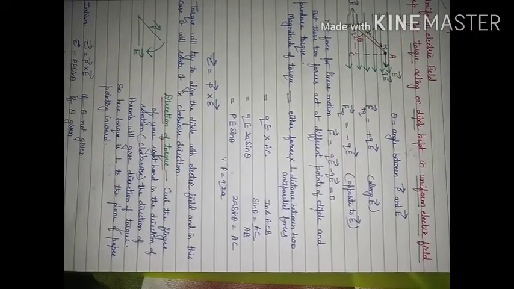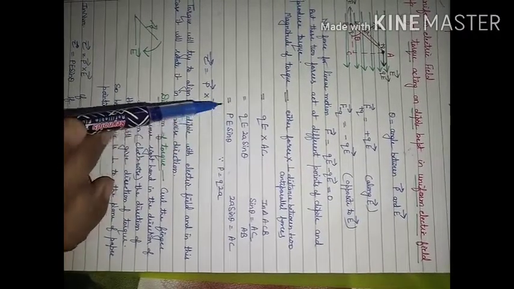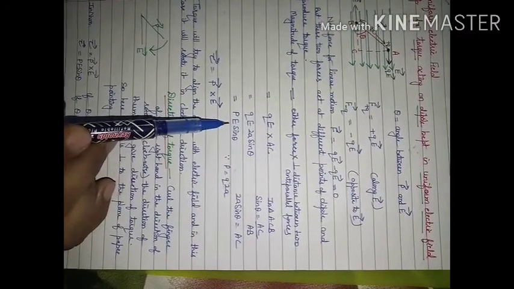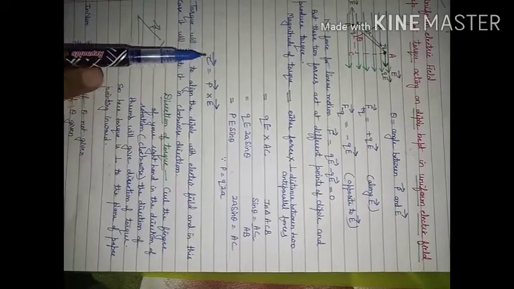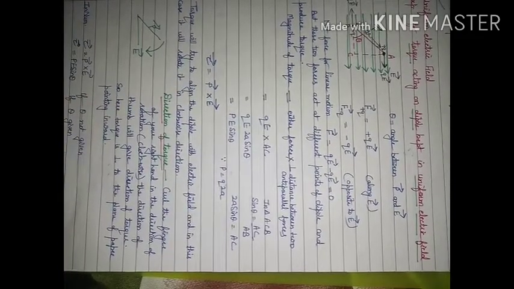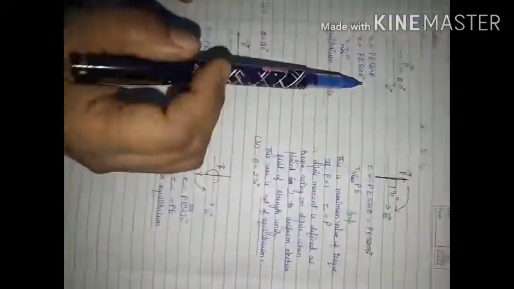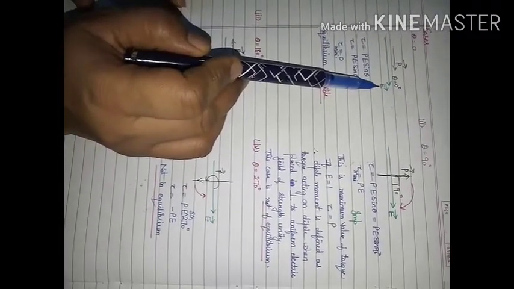In a numerical, if theta is given, then you will use this formula to find torque. And if theta is not given, and P and E are given in vector form, then you will use this formula to find the value of torque. Now we will consider a few more cases in a uniform electric field only. The case will be if your dipole is kept parallel to the direction of electric field.